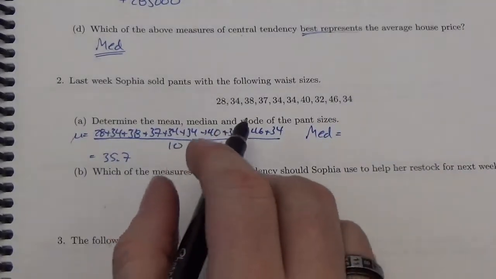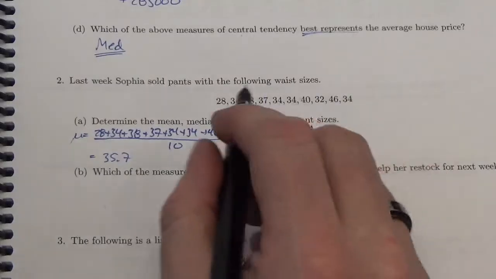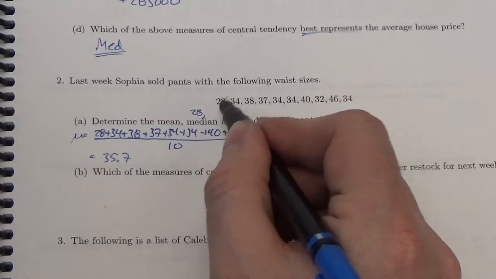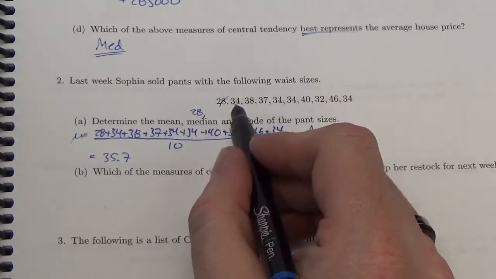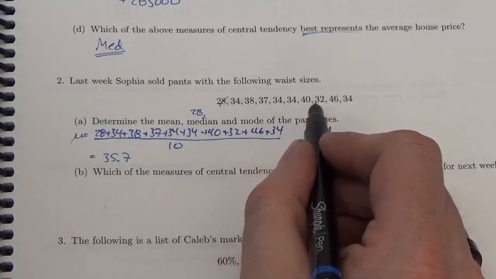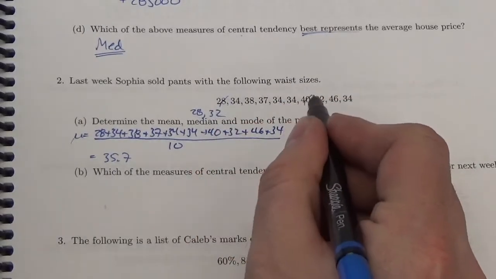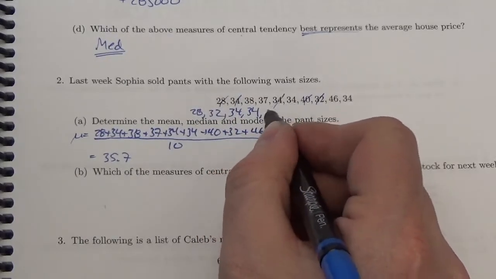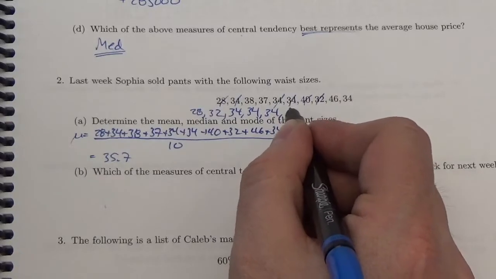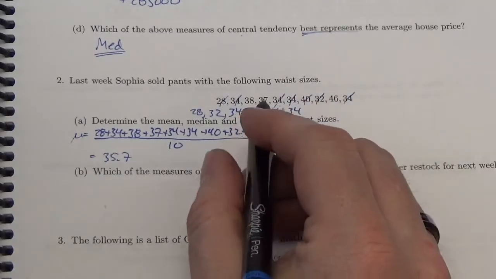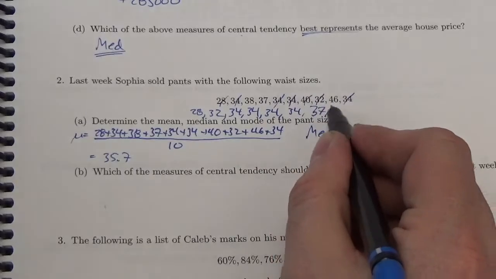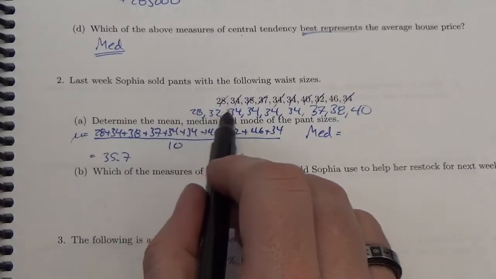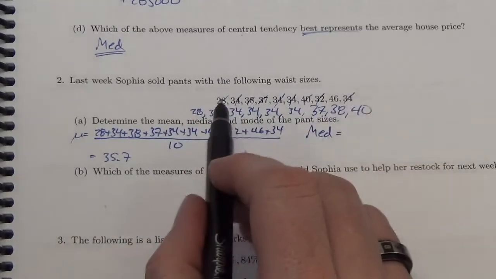Okay. Now, the median only makes sense once we put these in order. So let's put these in order here. So what have we got? If we take a look at it, it's going to be 28, I think, is the smallest one. Then the next one is going to be 32. Whoops, 32, 34, 34, 34, 34, okay, 37, 38, and then I had that 40 there. Now let's just make sure I had 10 there. 1, 2, 3, 4, 5, 6, 7, 8, 9. Nope, I'm missing one.